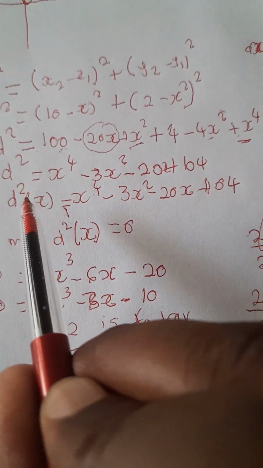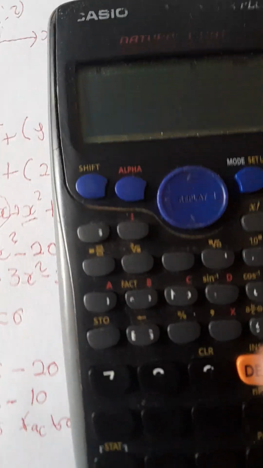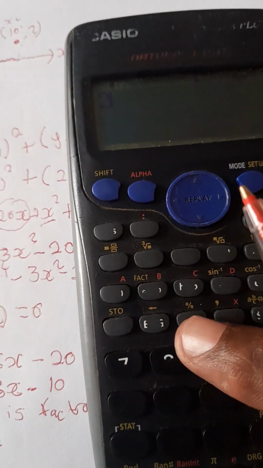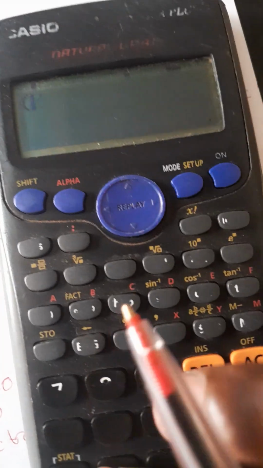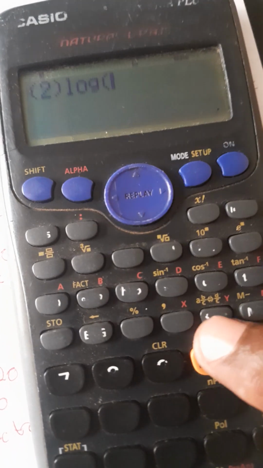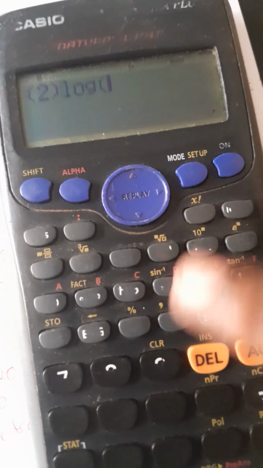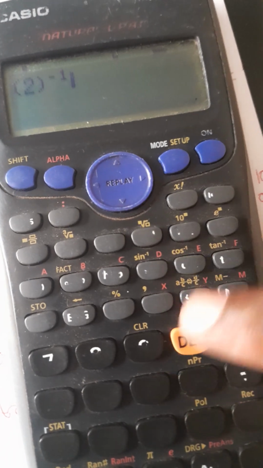We are going to go back here and substitute 2. Okay, let's see what we are going to have. We are going to have 2 to the power 4. Sorry for that.